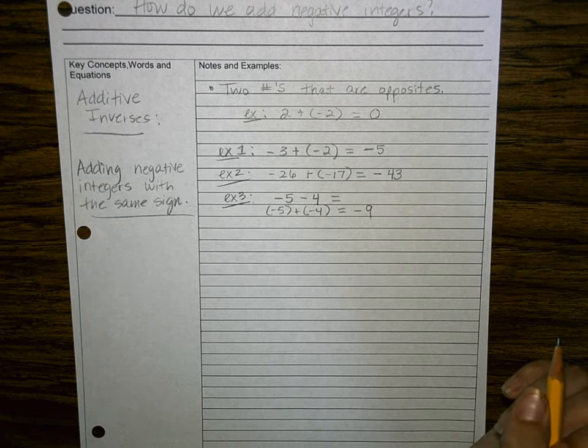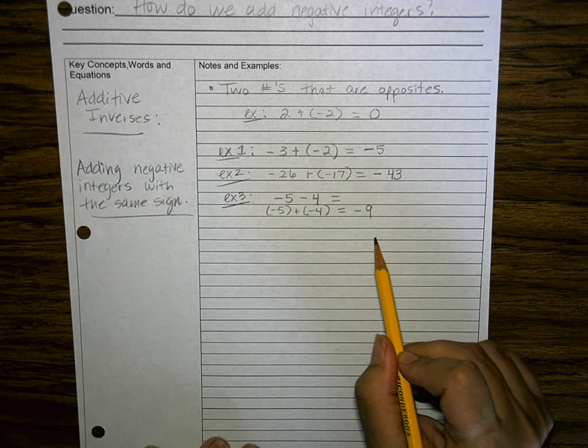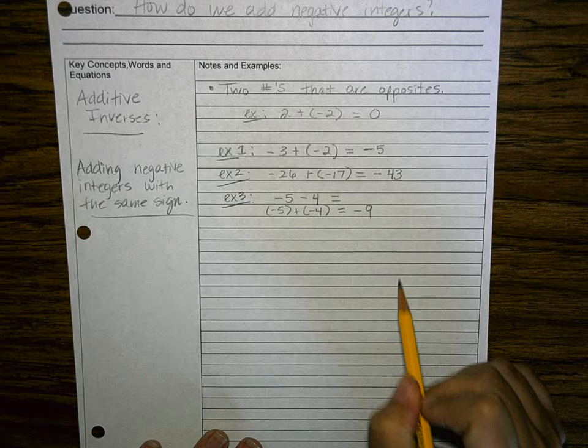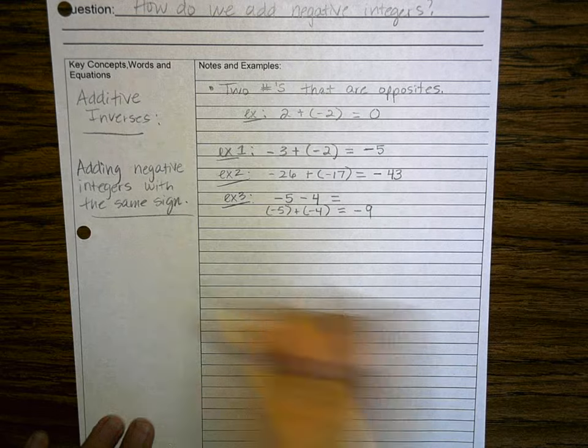Any questions on adding with the same sign? Raise your hand if this is very new to you. You did not see this last year. Raise your hand if you saw a little bit of this last year, maybe. Okay. Was there a question? Was your question? No? Okay, let's go on.